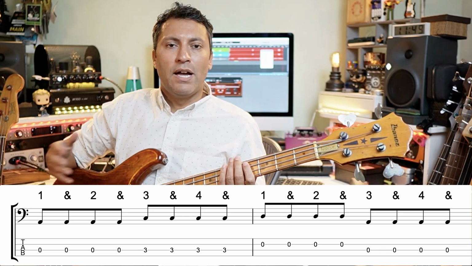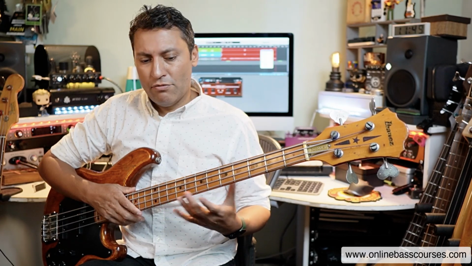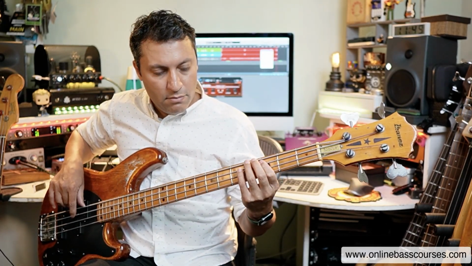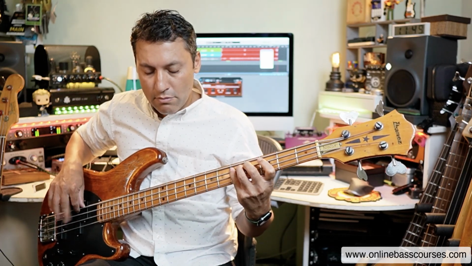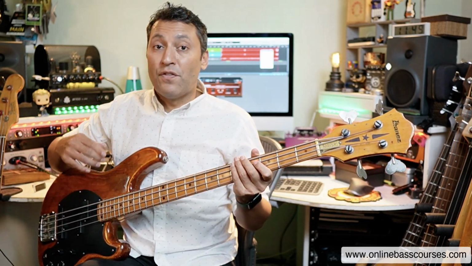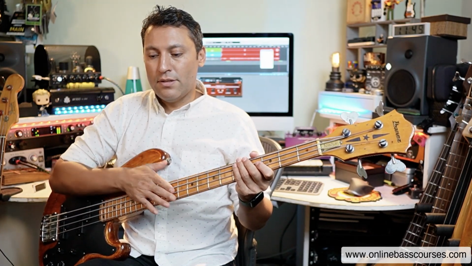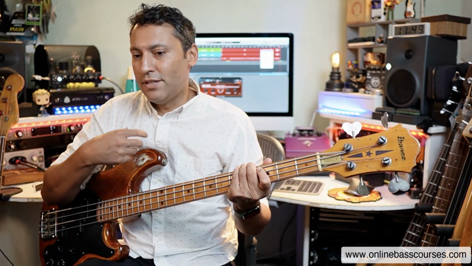Now in bass playing, or music in general, you have different tempos. So if you think about a real hard rock, grungy kind of line, that's a fast tempo. We're still subdividing the beat. And you can play notes in different lengths.